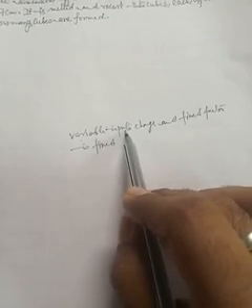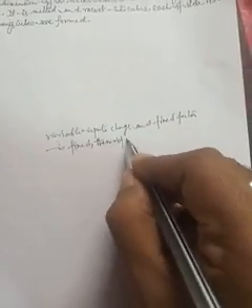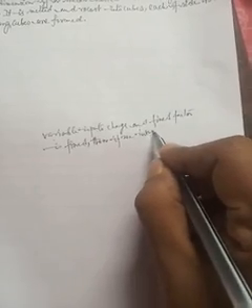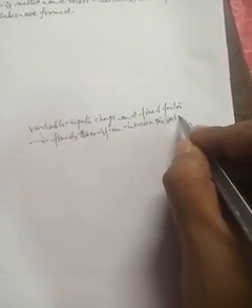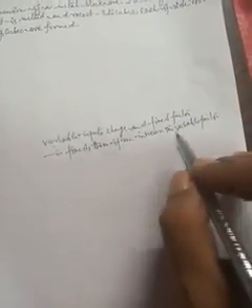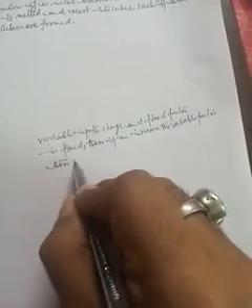So what does the law of variable proportion state? It states that if the fixed factor is fixed and the variable factor, that means variable inputs, changes, then if we increase the variable factor, total product will increase first.